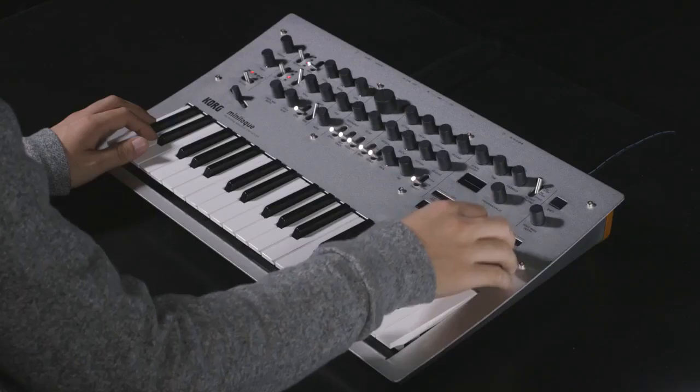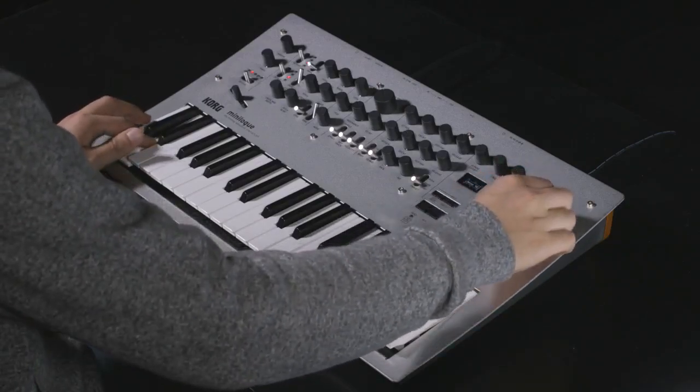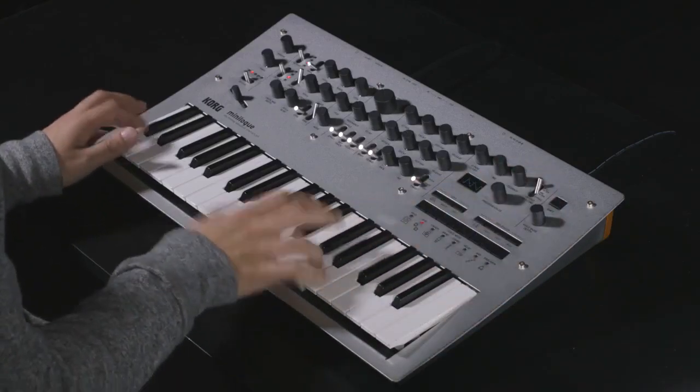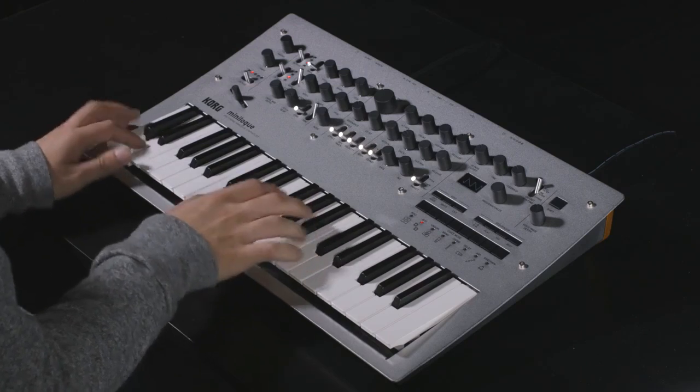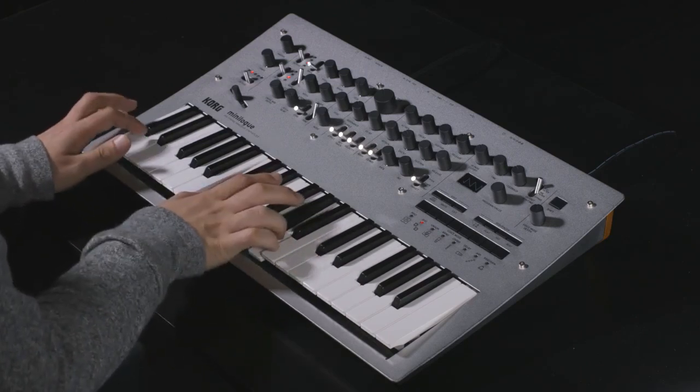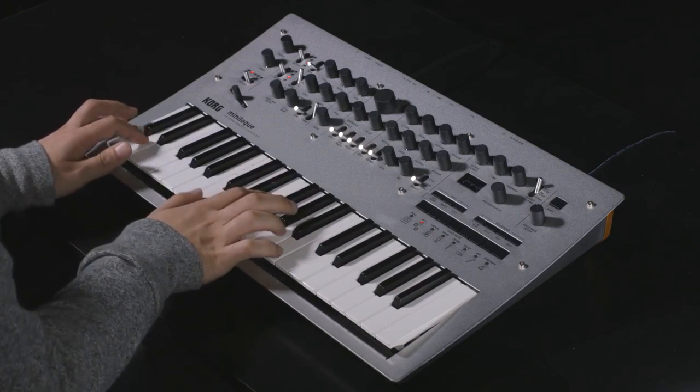In duo, you have duophonic playability, so you can play 2 notes, and each note will consist of 2 voices in unison. You can adjust the detune for extra textures. Unison is a monophonic voice mode where 4 voices play the same note. Again, you can adjust the detune.